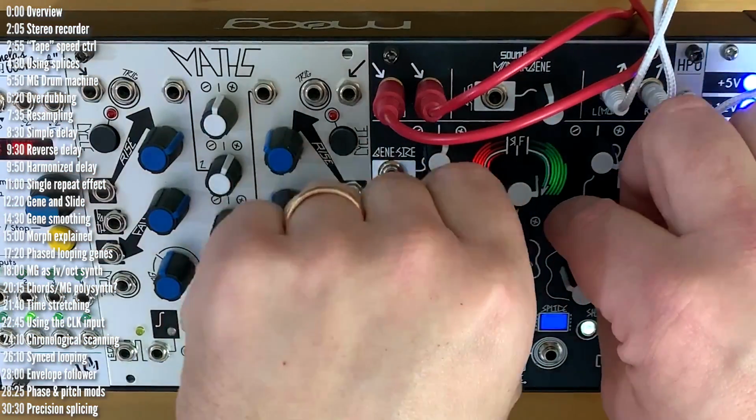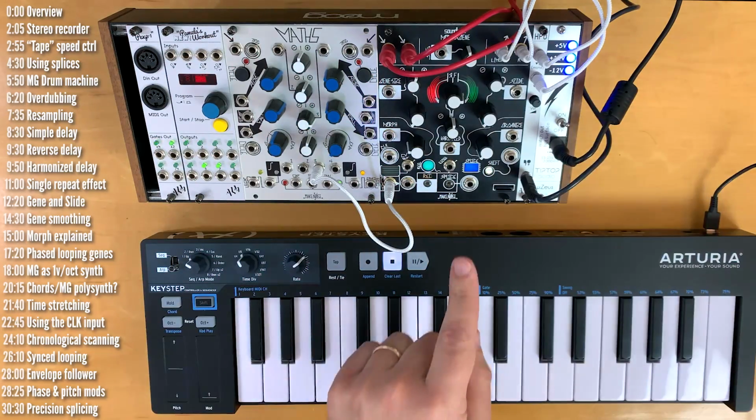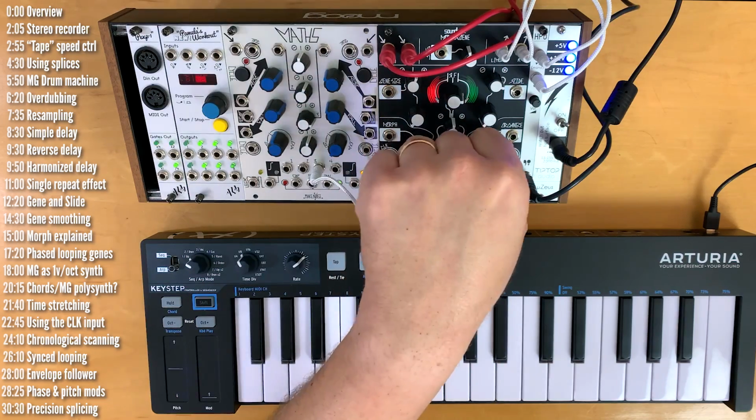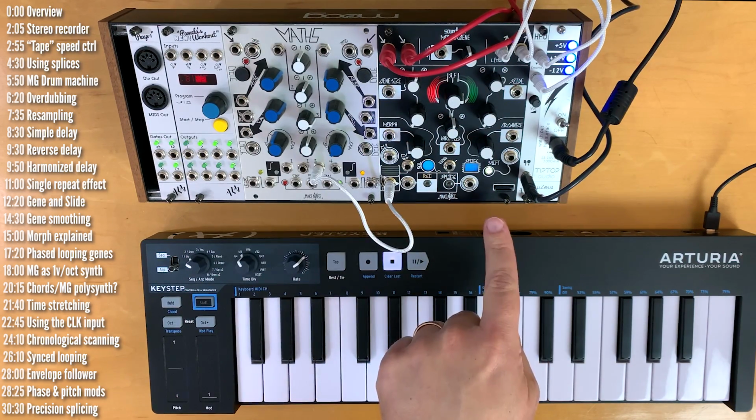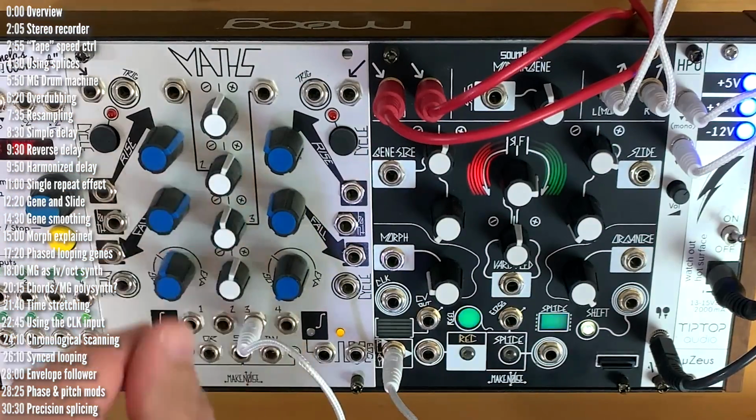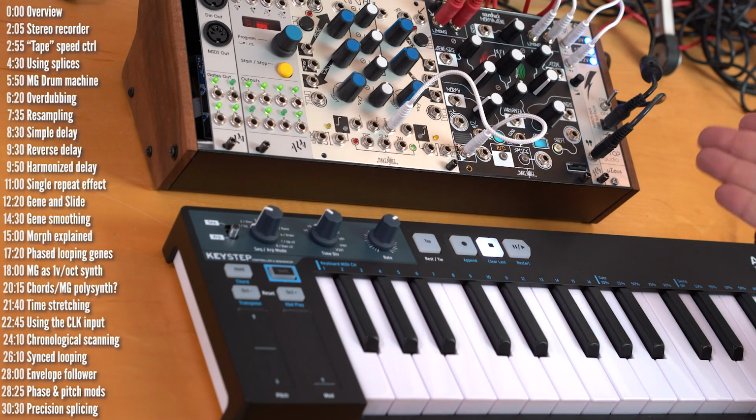Now if I bring things back to normal, I've got 2 splices. One with these 2 notes, and then one with the second couple of notes. So that's how you splice precisely.